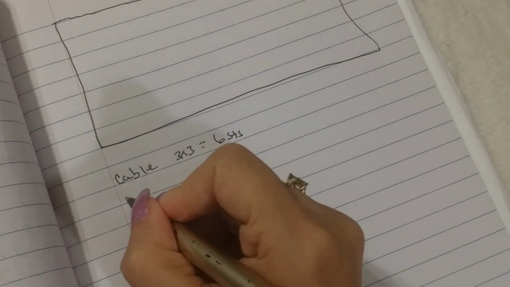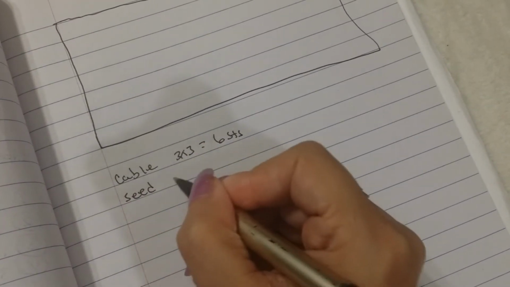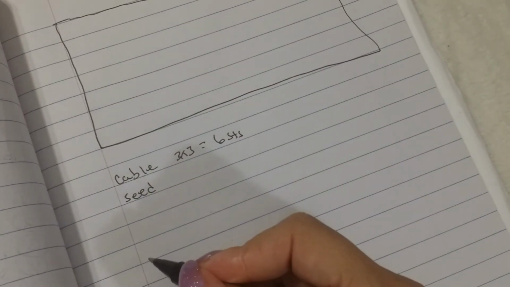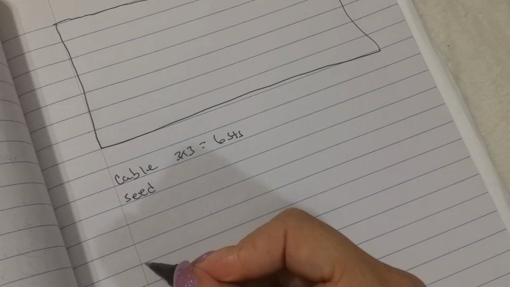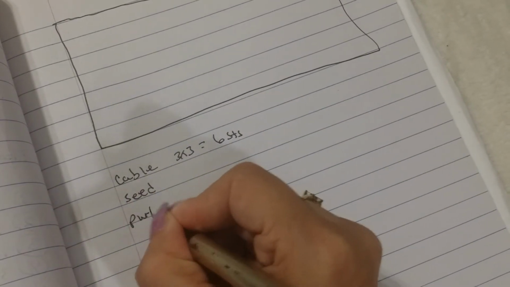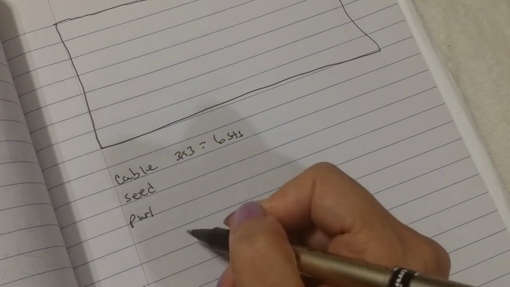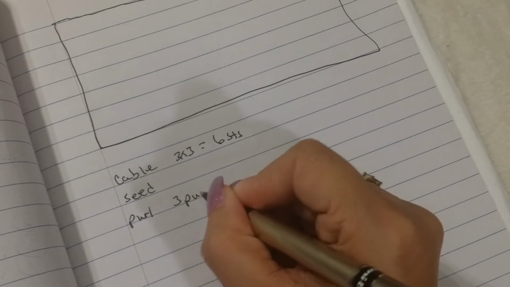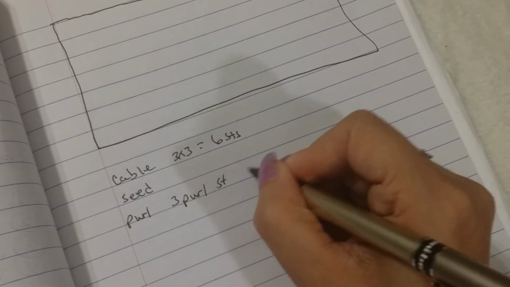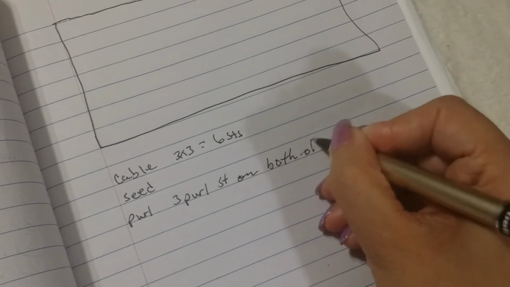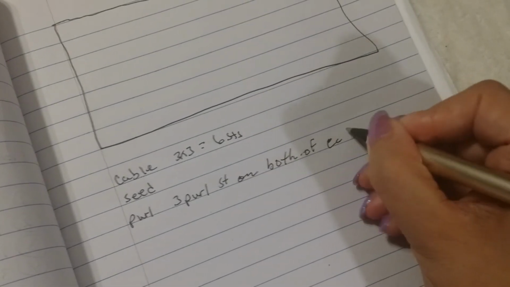Then I want a seed stitch pattern, and I'm not sure how many I want yet. And of course I need some purls, regular purl stitch to go next to the cable, which I'm going to put down 3 purl stitches on both sides of the cable.